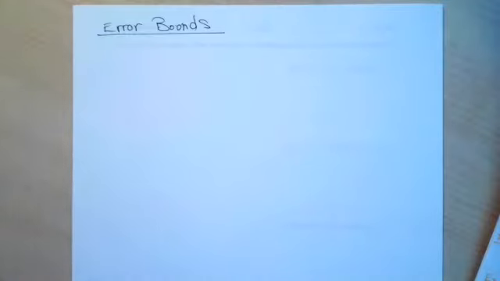Let's find those real quick to keep them all together. Well, I'm not finding it.